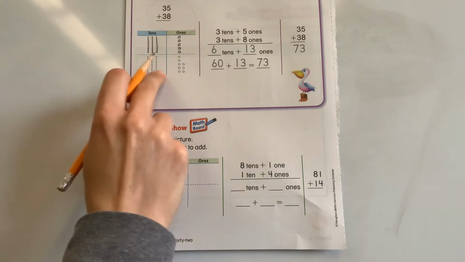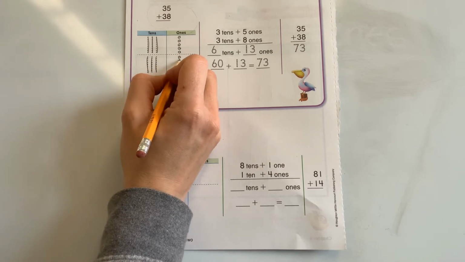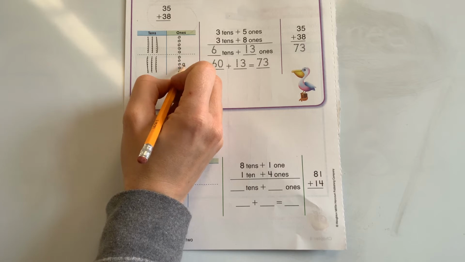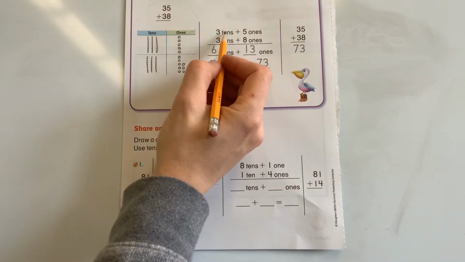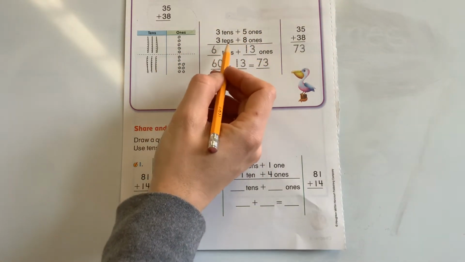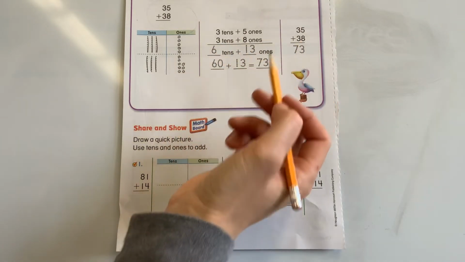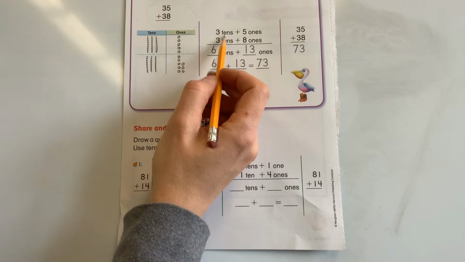Then they're going to model 38 down below. 10, 20, 30, 31, 32, 33, 34, 35, 36, 37, 38. Very good. Now the next step. 3 tens plus 5 ones is 35. 3 tens plus 8 ones is 38. Now we're going to add the tens place, okay, friends?